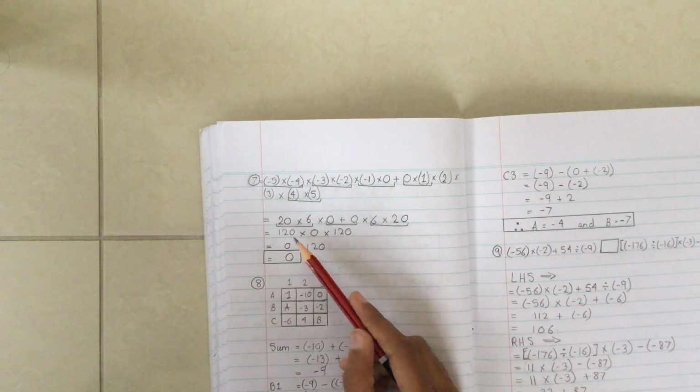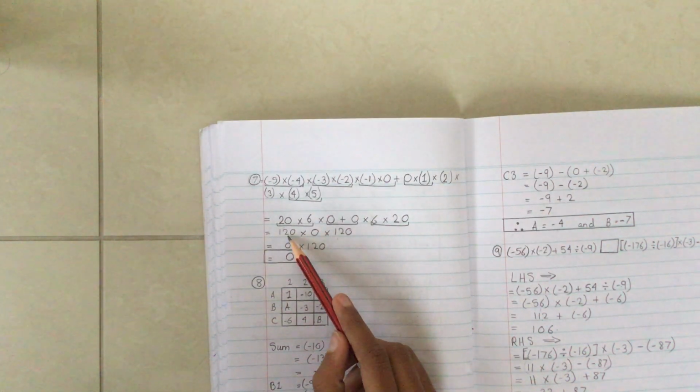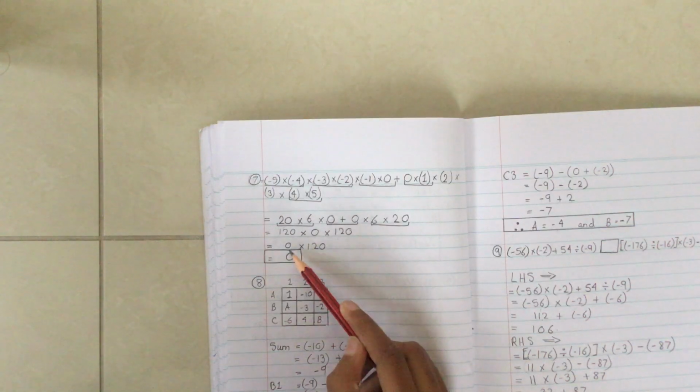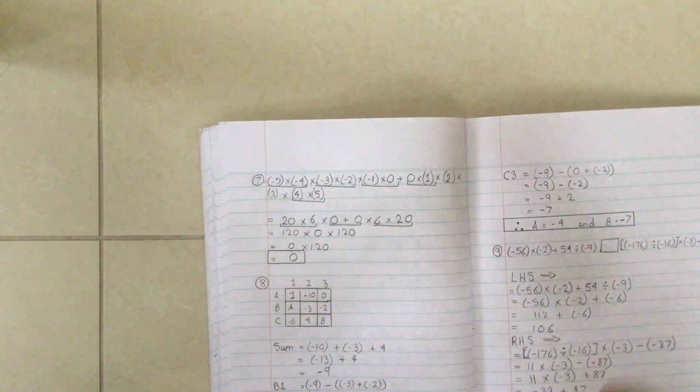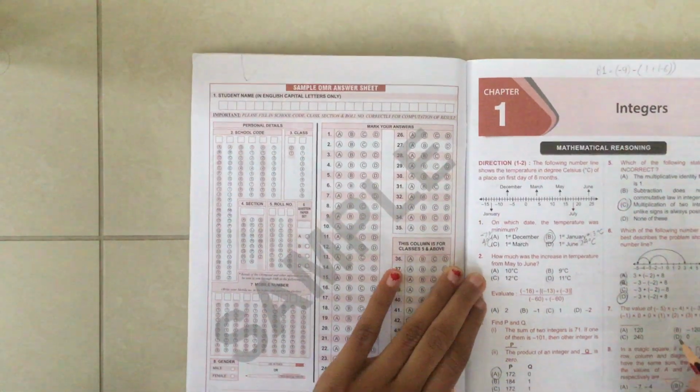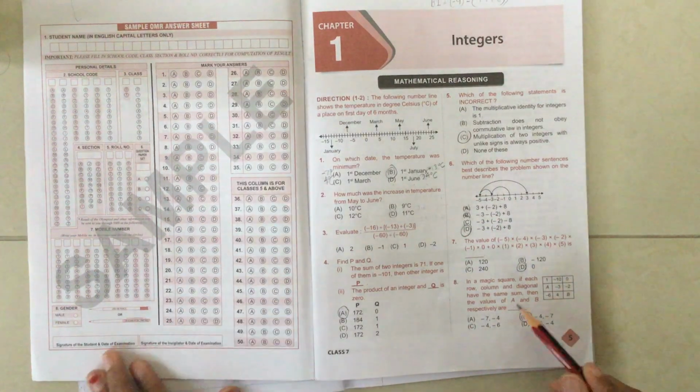Now I just multiplied all the numbers. So 120 into 0 is 0, and 0 into 120 is 0. So our answer is 0. So option D. Let us move on to the 8th question.